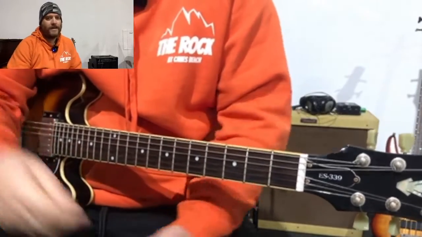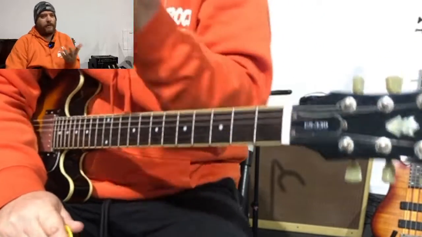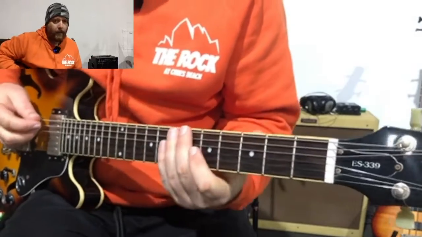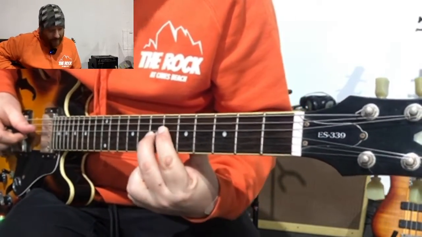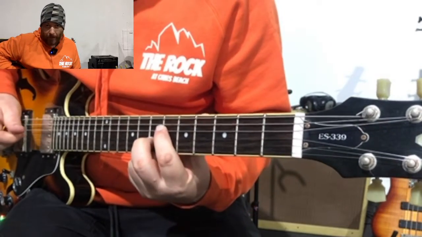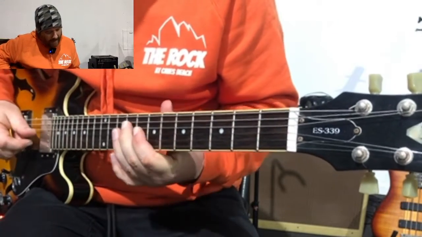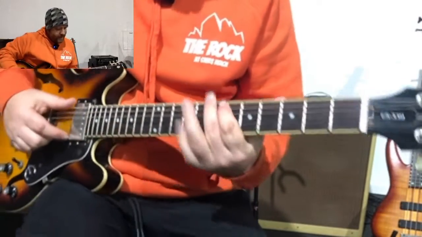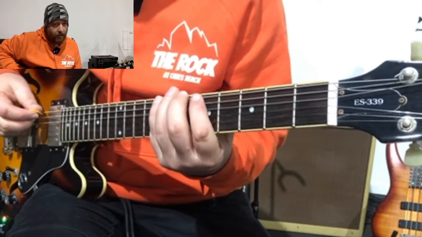When you say 13, it basically implies that you're playing some kind of a 7th chord, whether it's a dominant, major, or minor 7th chord. All right, so we're looking at B flat 13. So here's B flat. There's the 7 and the 3 of B flat, and there's the root note there. Okay, and we're just going to add the 6th note, which is up here. It's the G.